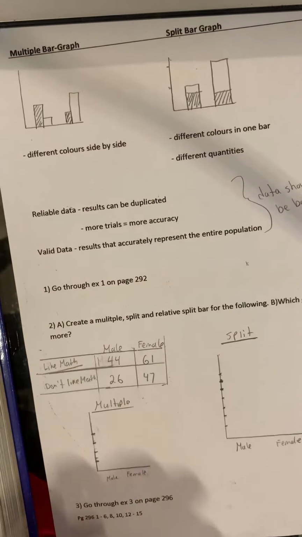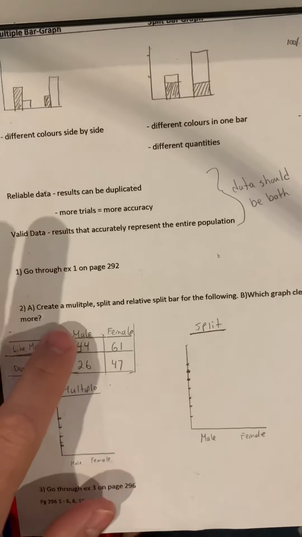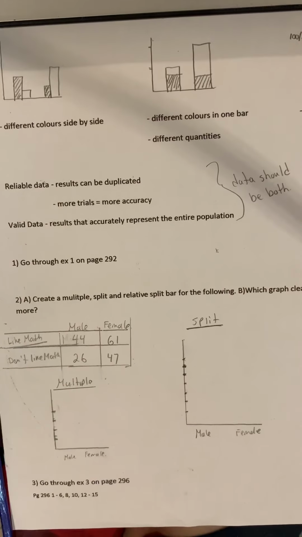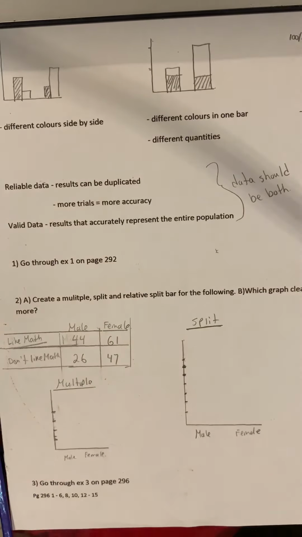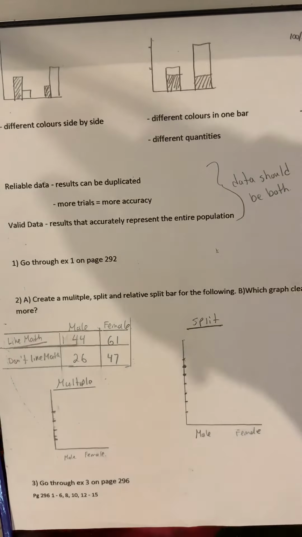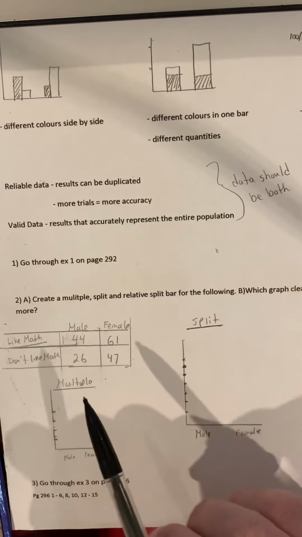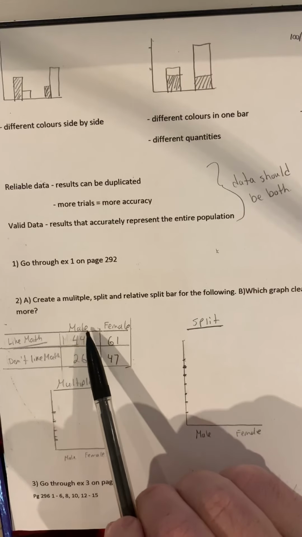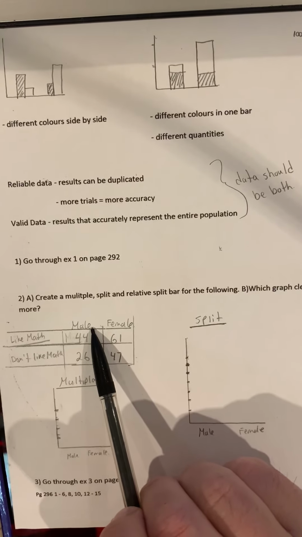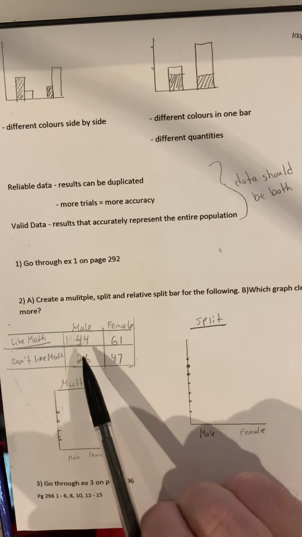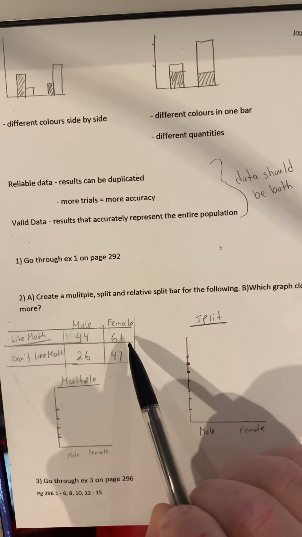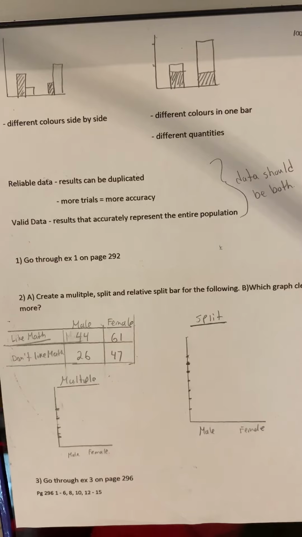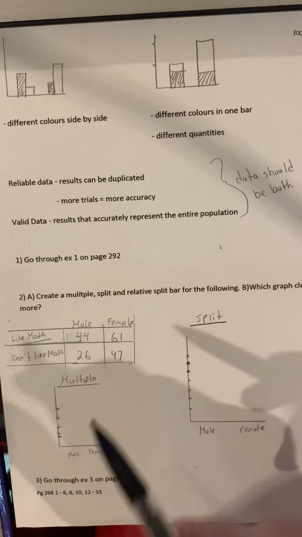Okay, now number 2, we're going to create a multiple bar graph and a relative split bar graph. Then we're going to say which one clearly shows which gender likes math more, gender or sex. So here we have results. We asked males to see if they like or dislike math. There's 44 that like it, 26 that don't. Females, 61 and 47. Okay, so we're going to first do a multiple bar graph.